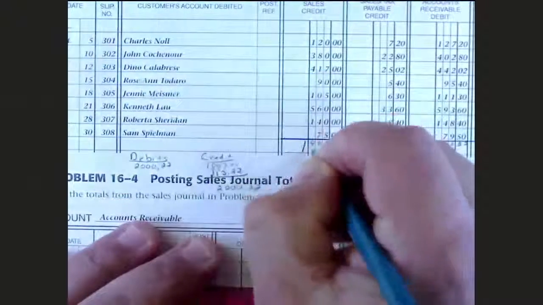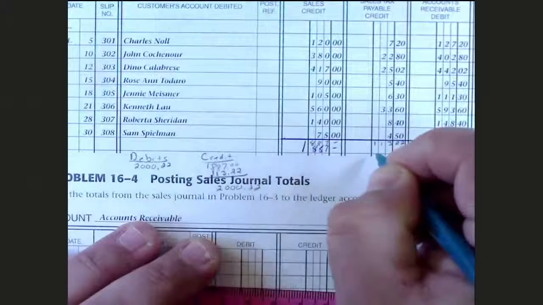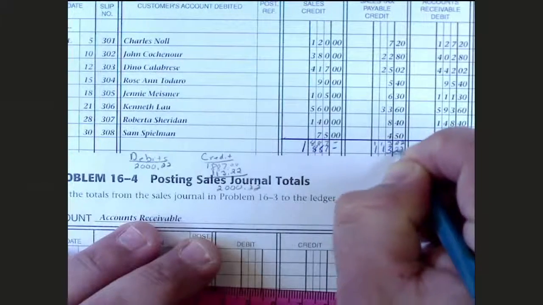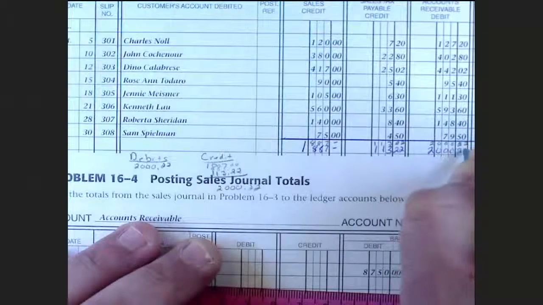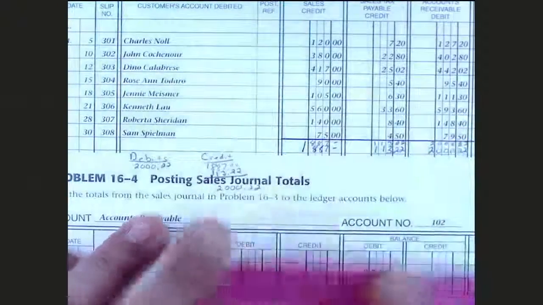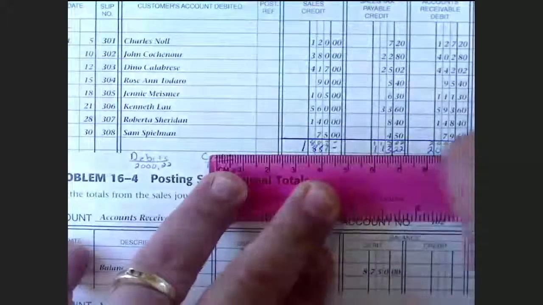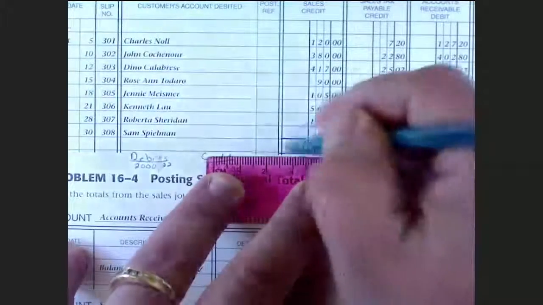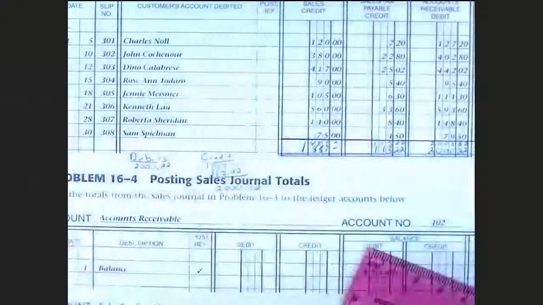We're going to write these numbers down again. And since they come out, we can double rule.